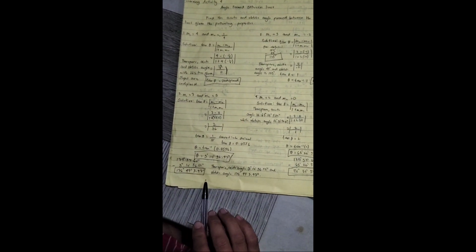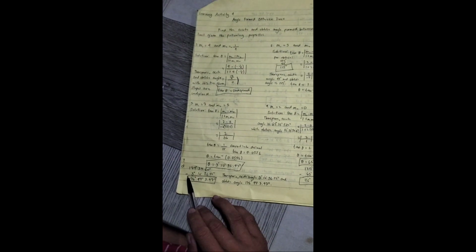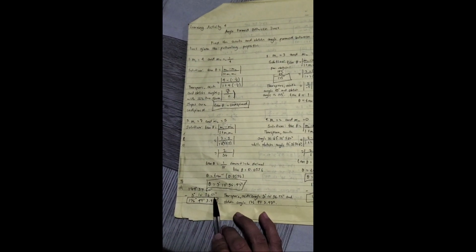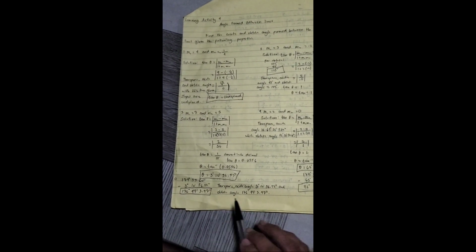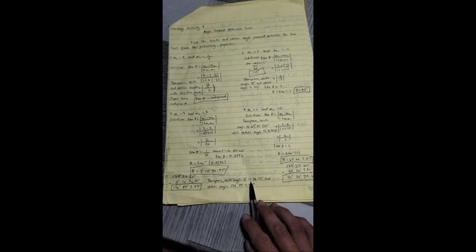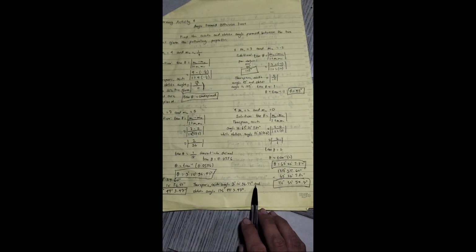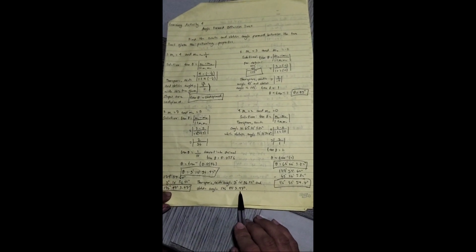Therefore, 179 degrees, 59 minutes, and 60 seconds minus 3 degrees, 10 minutes, 56.53 seconds is equal to 176 degrees, 49 minutes, and 3.47 seconds. Therefore, the acute angle is 3 degrees, 10 minutes, 56.53 seconds, and the obtuse angle is 176 degrees, 49 minutes, and 3.47 seconds.